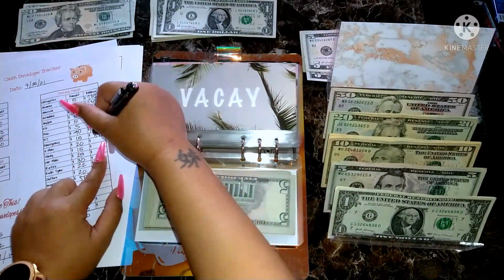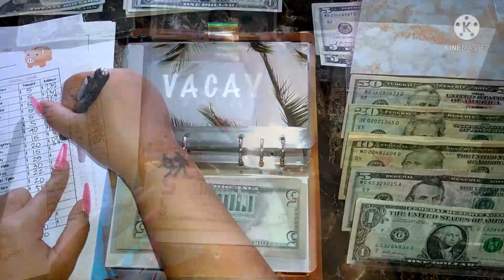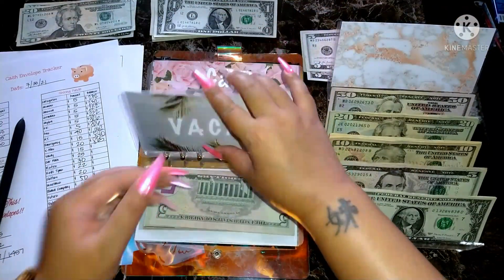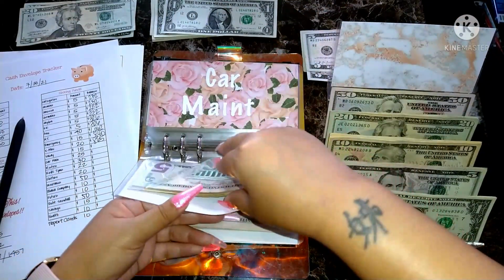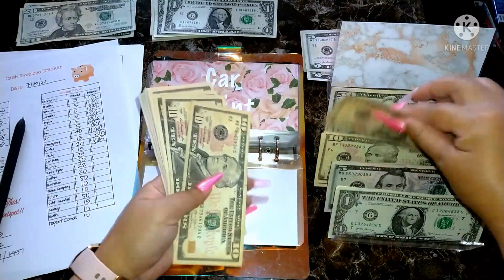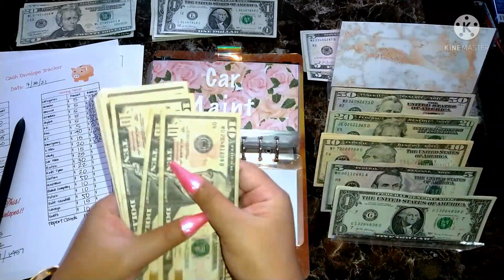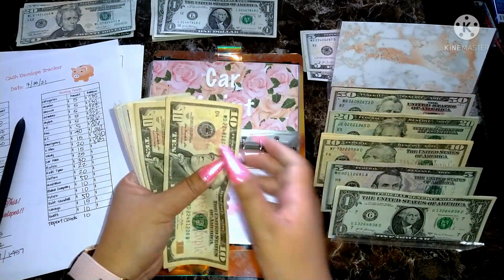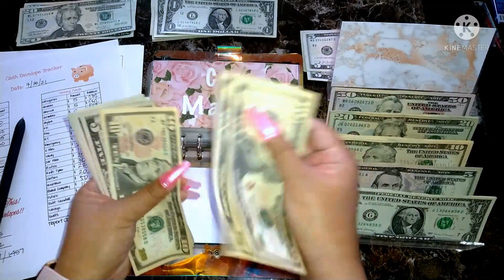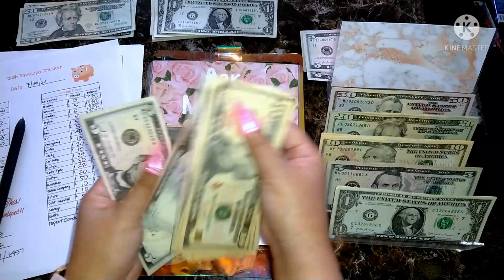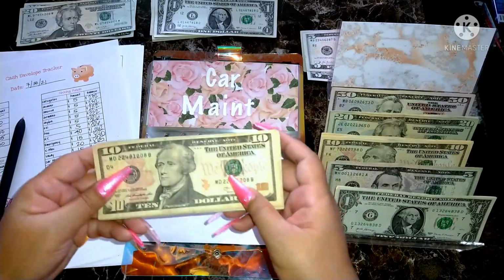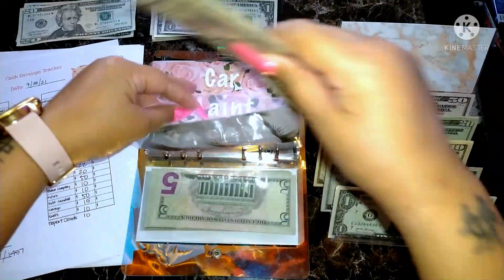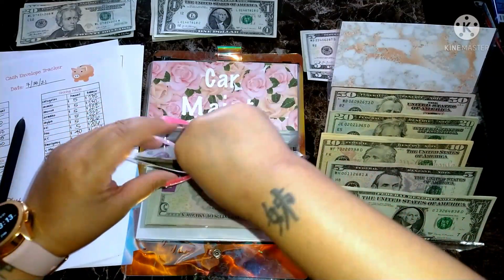So $865 in Christmas. Next is vacation, and vacation is getting 15. So a 10 and a 5. So vacation now has 10, 20, 30, 40, 55, 65, 75. So $75 in vacation.